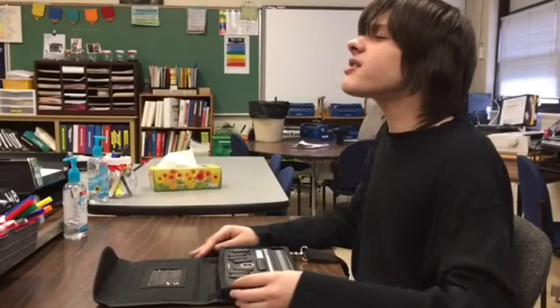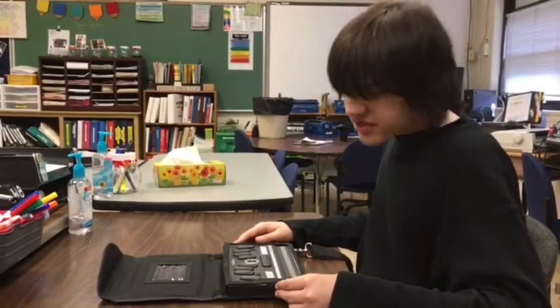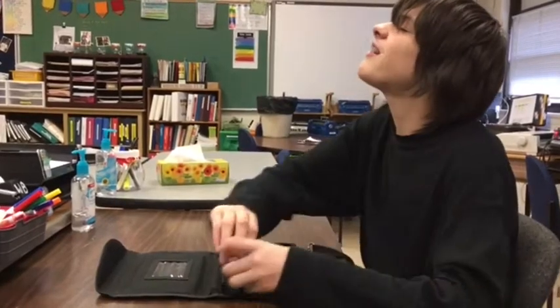Alright, so now I'm going to teach you some basic facts about the Apex. First, to turn it on, you need to move this Velcro out of the way. And you will see a button on the left.